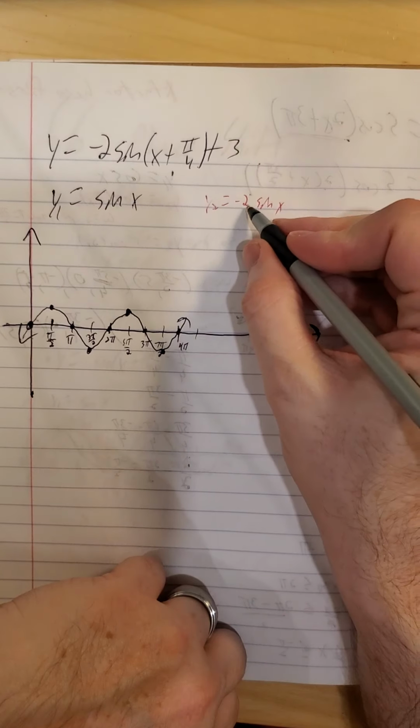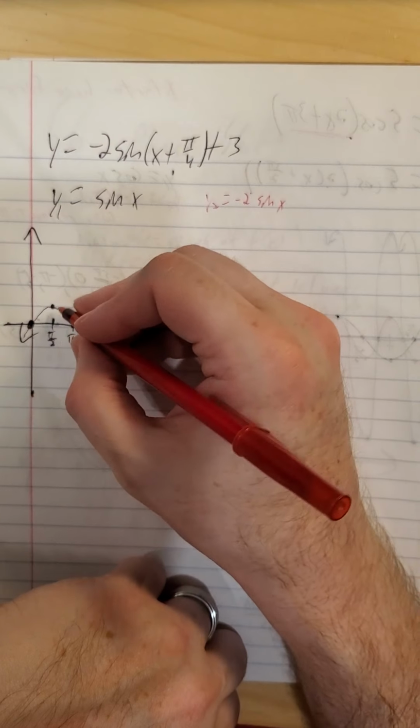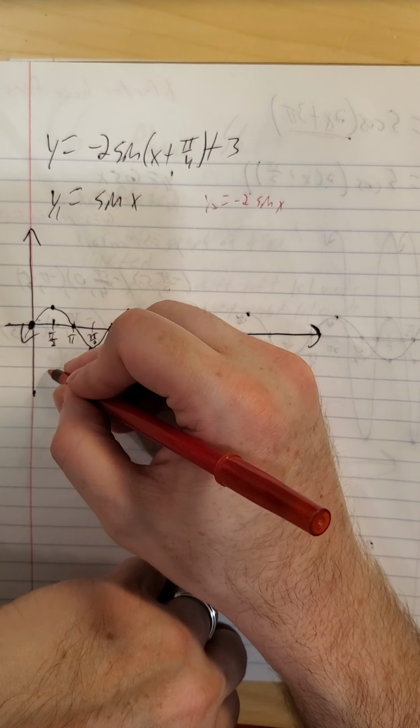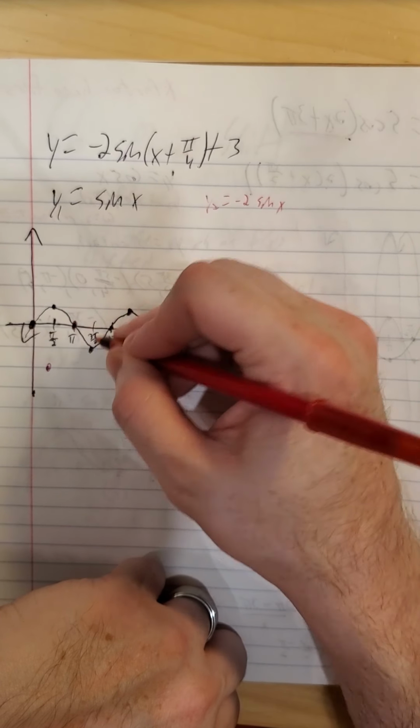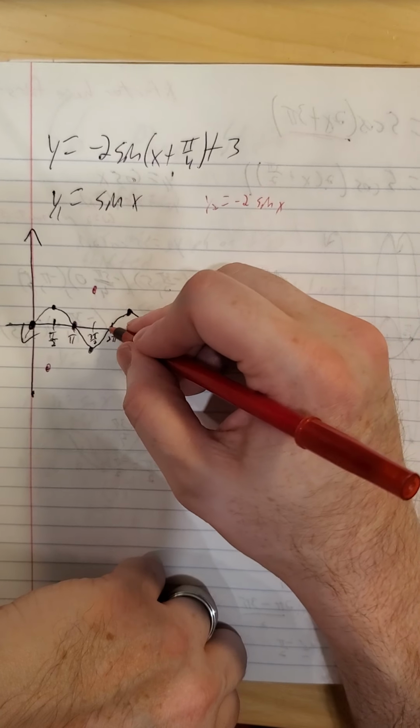So take all your old y values, multiply them by a negative 2. 0 times anything is 0, 1 times negative 2 is negative 2, 0 times anything is 0, negative 1 times negative 2, positive 2, and so on.